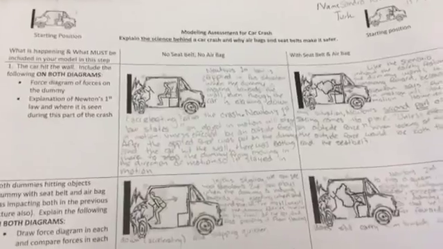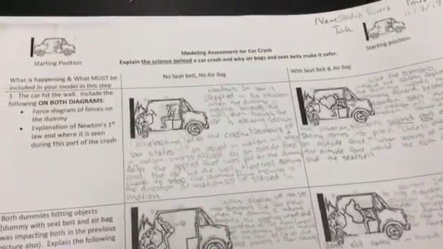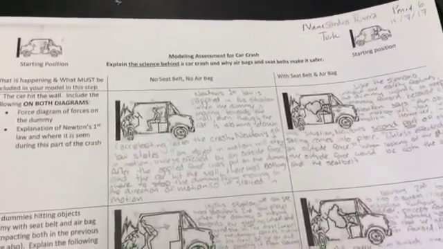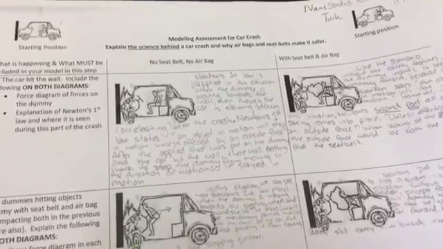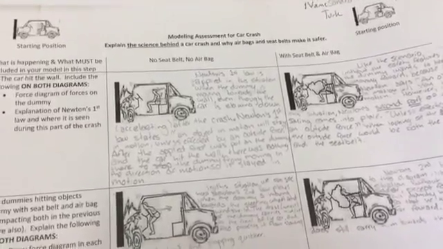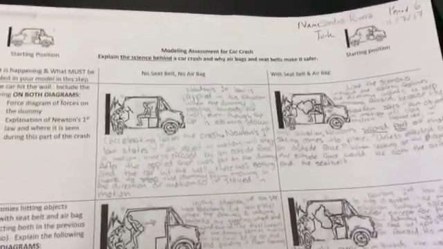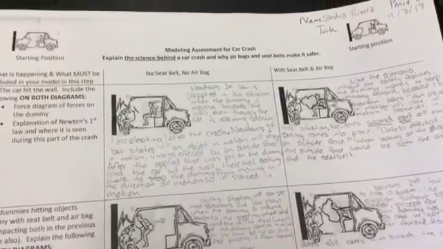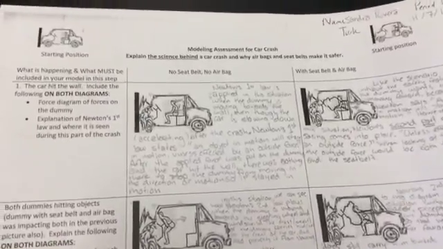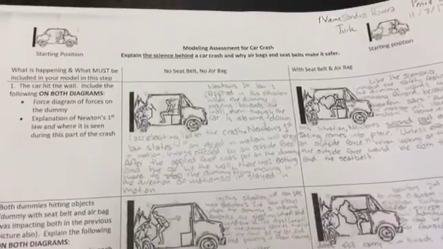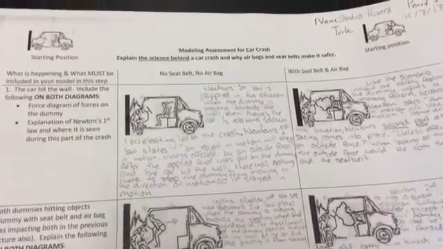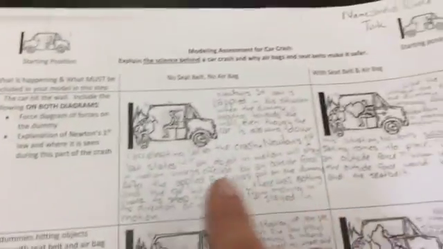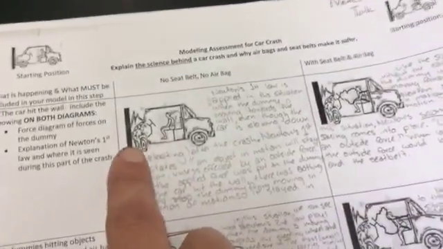Well, Newton's first law states that an object in motion will stay in motion unless affected by an outside force. Since the dummy in the car was moving along with it, once the car crashed into the wall, the dummy kept moving because it was still in motion and hadn't yet been affected by an outside force. It would keep moving until it hit the steering wheel or windshield. Okay, so in this one, since there's no seatbelt, the dummy is going to keep going forward.